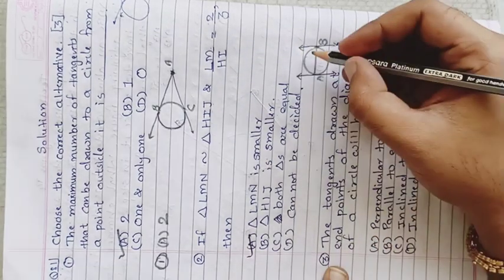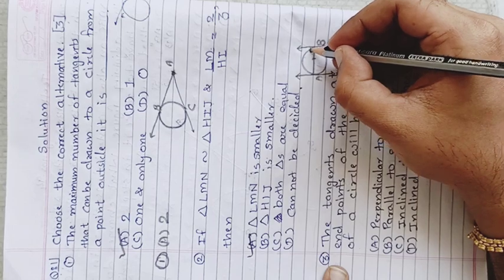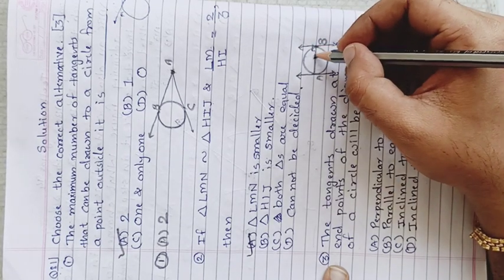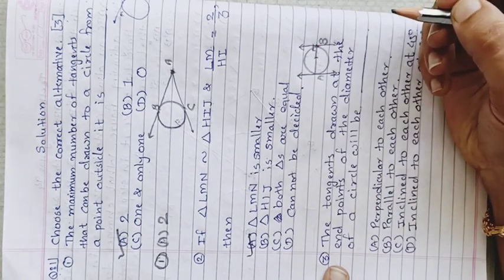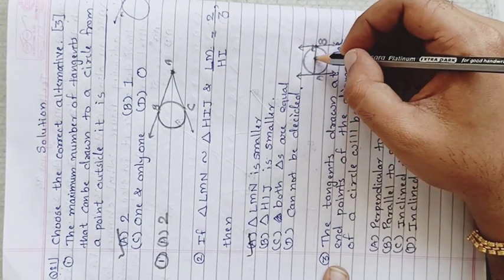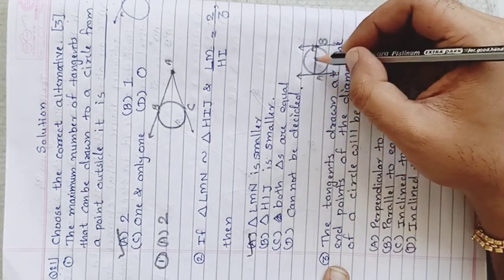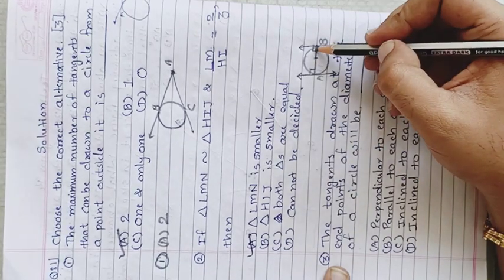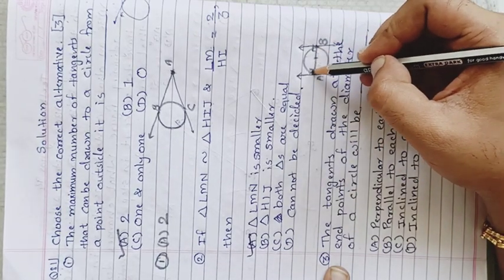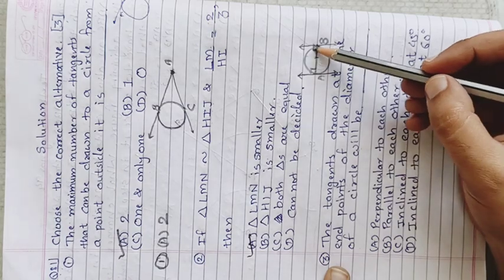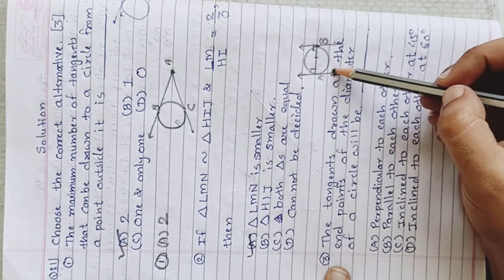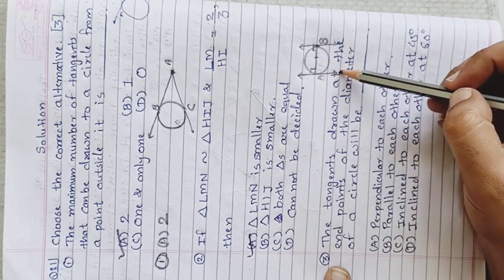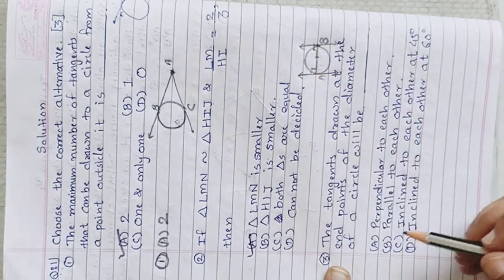Now there is a rule that a tangent is always perpendicular to the diameter or a radius at the point of contact. Same here, as both are 90 degrees, these two lines are parallel by the interior angle test.